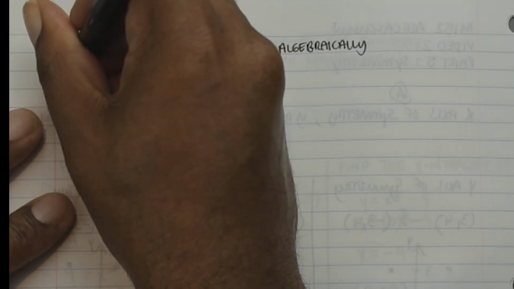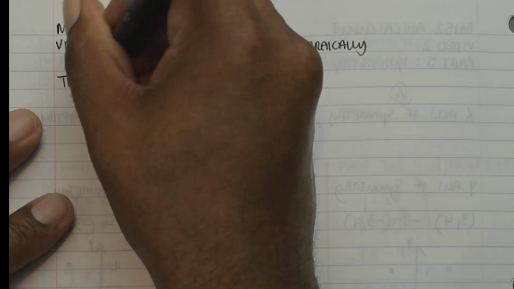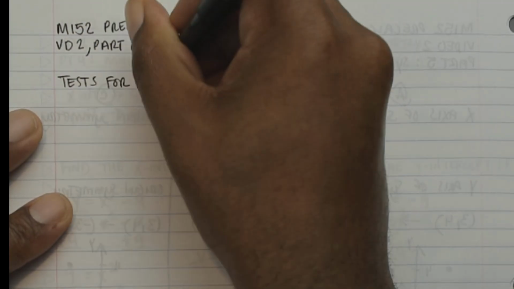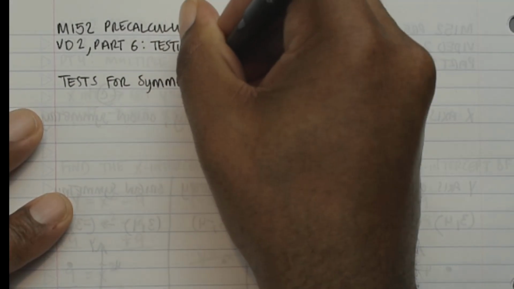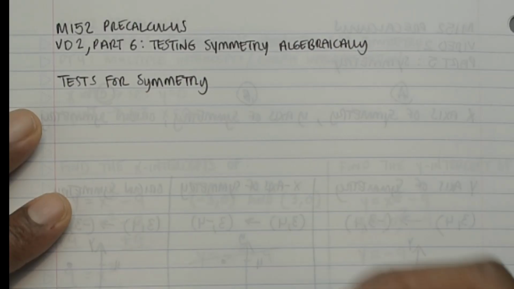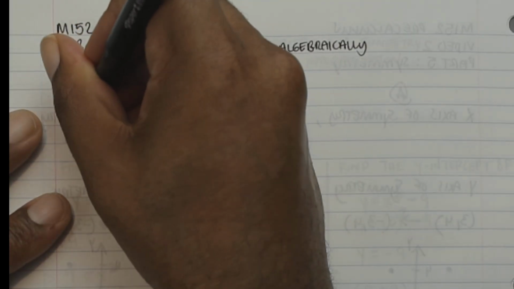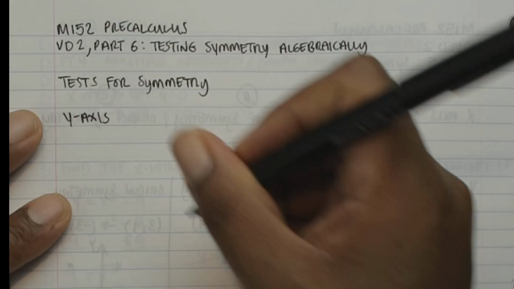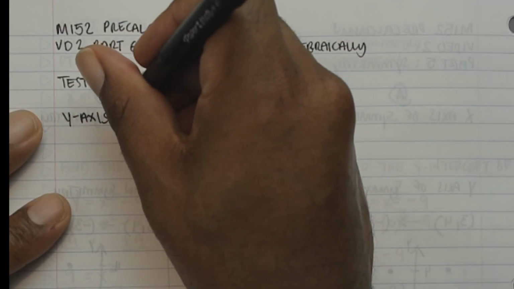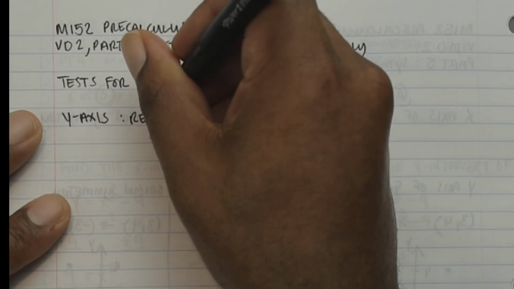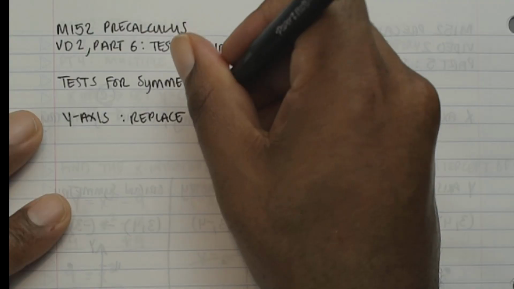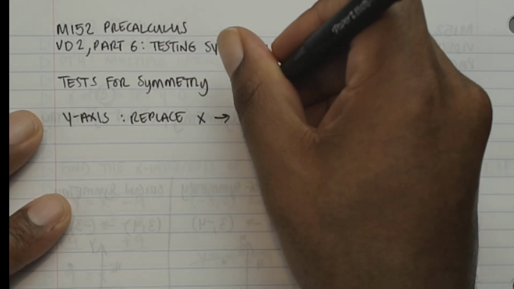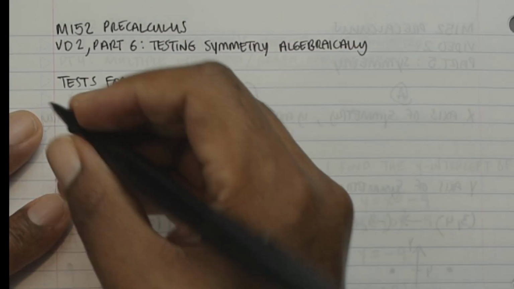So the tests for symmetry are as follows. Y-axis, we replace x with negative x.